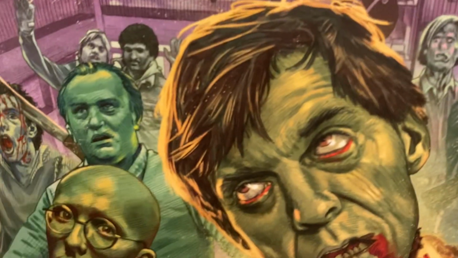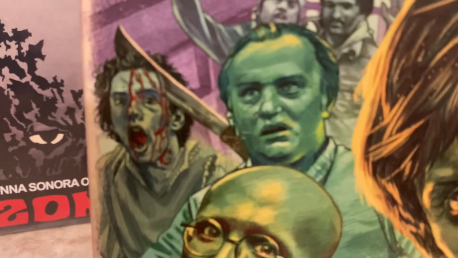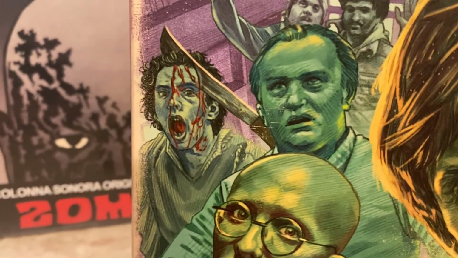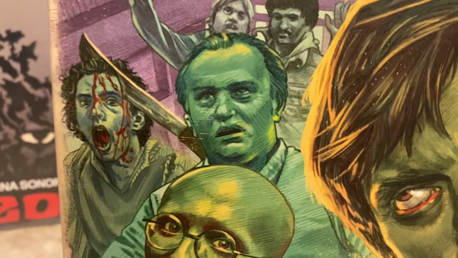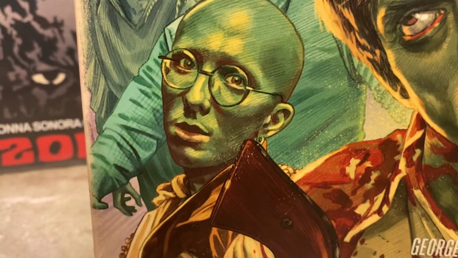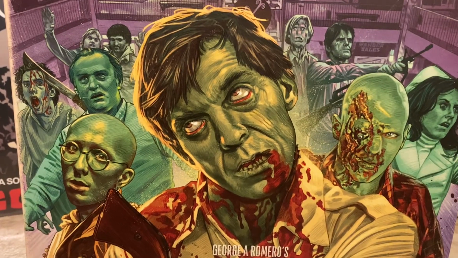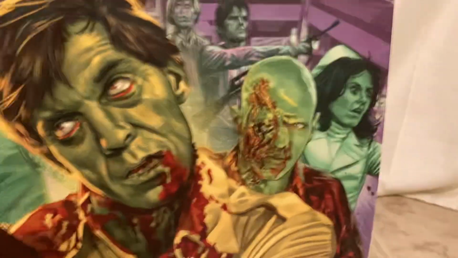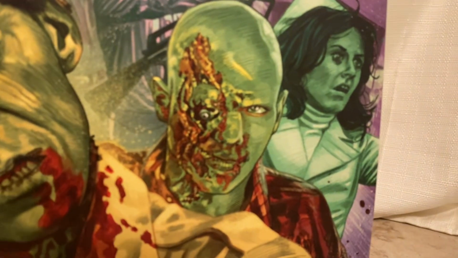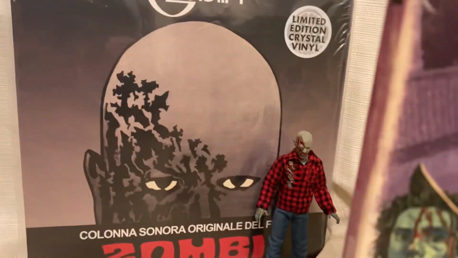So you got this gorgeous artwork on the cover with all these sort of recognizable zombies. You've got the machete head zombie right there. You've got the stumbling fat guy that rides up the escalator. You've got the Hare Krishna. You've got stupid ass Flyboy. You have the plaid zombie who is on the poster. That's him right there.